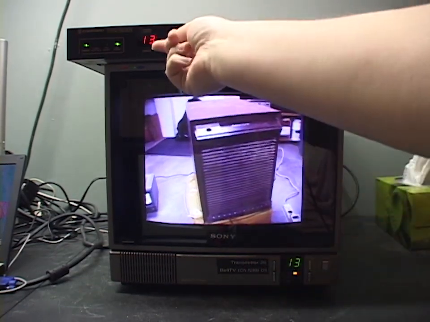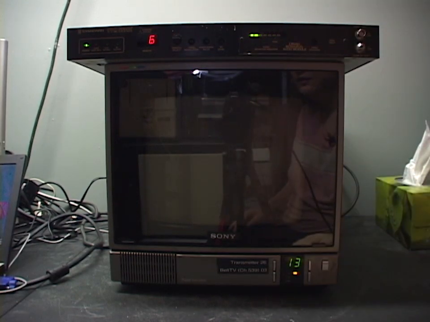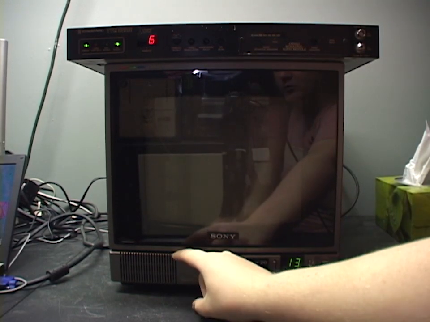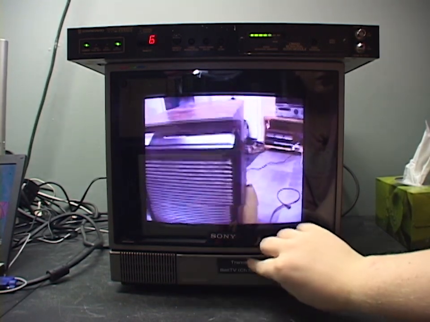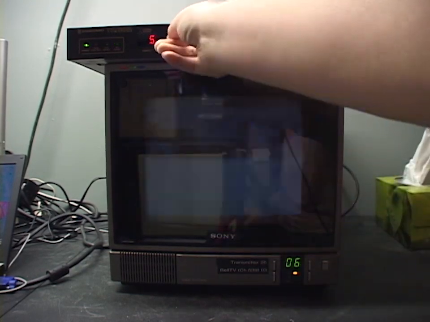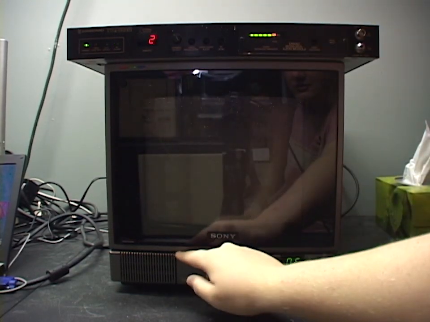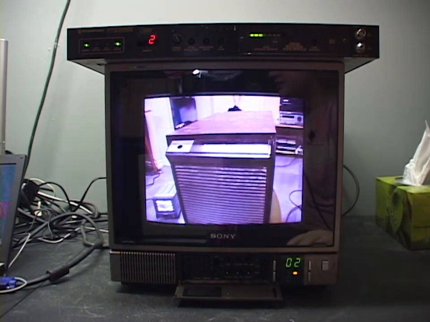I will change the channel here. And we'll punch channel 6 in here. And there it is. Go down to channel 2. Works just fine.